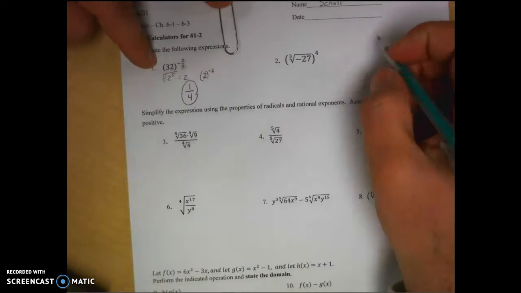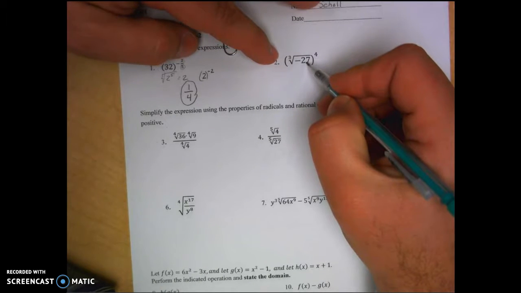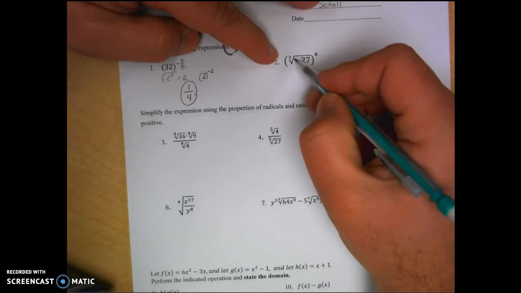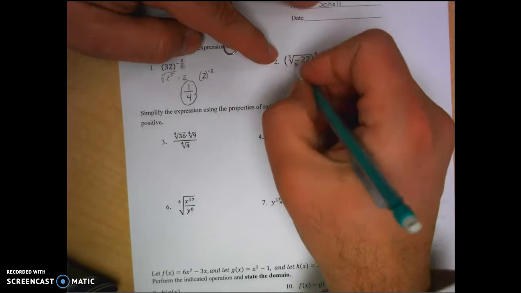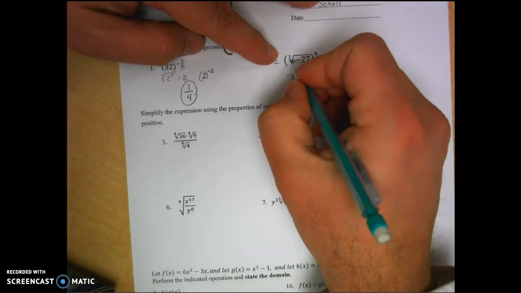All right. So over here to this one, look at this one. The cube root of 27 is 3. There's a negative under there. So remember, negative cube roots are allowed domain-wise. So negative 3 is the actual final solution of just the root.